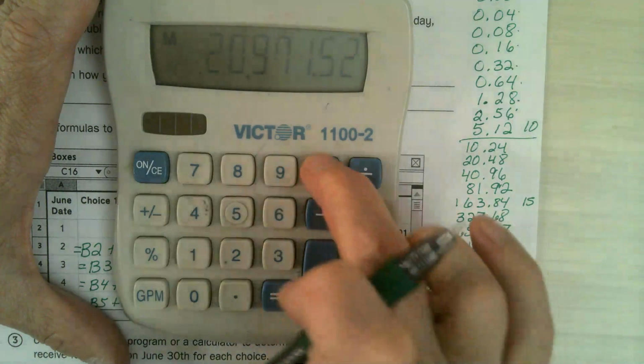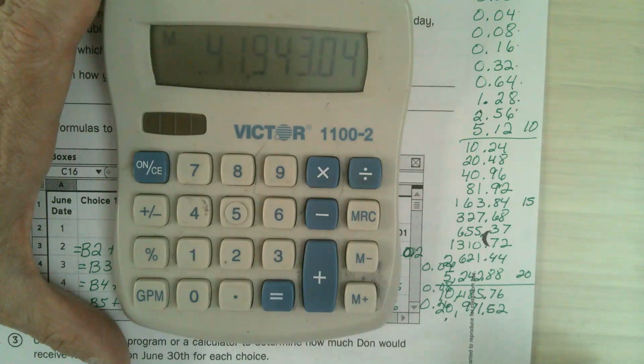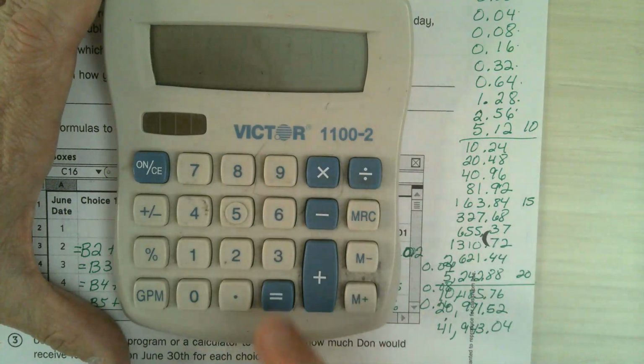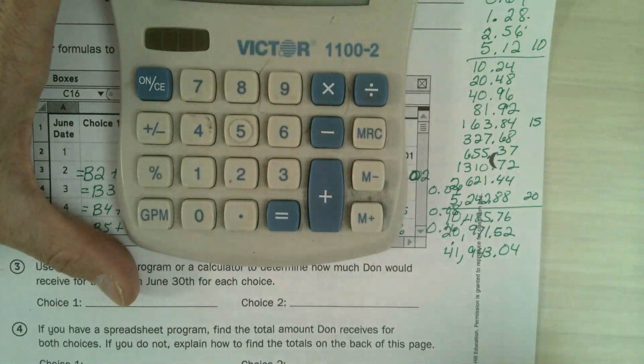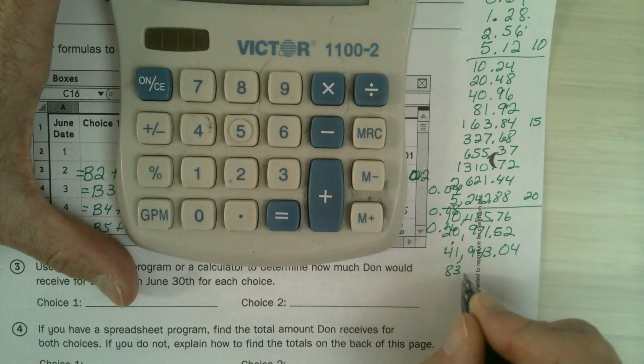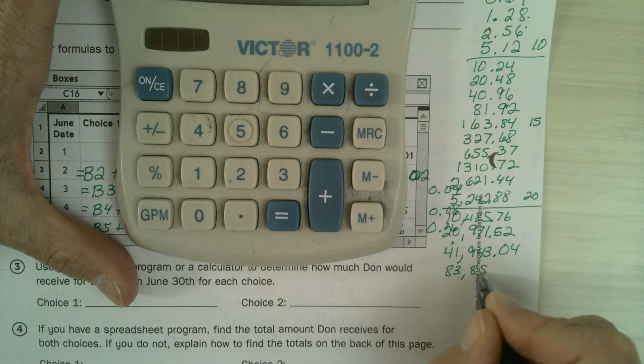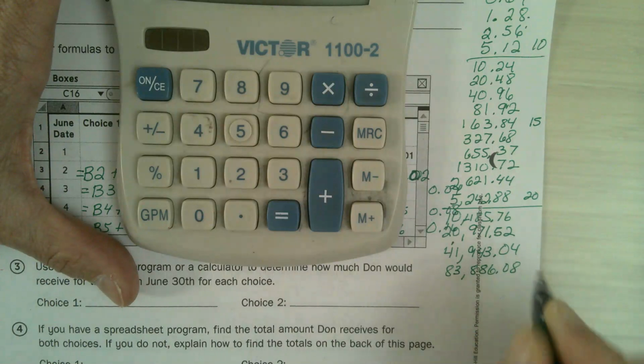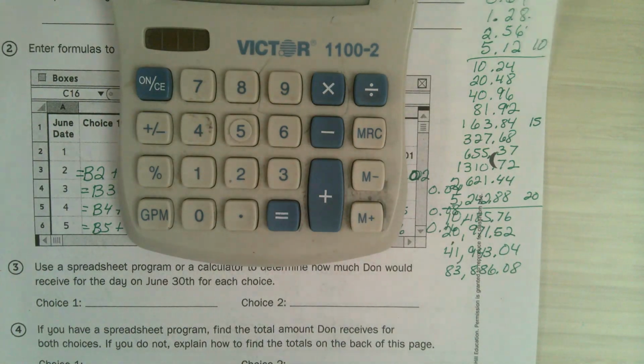Times 2. $41,943.04 times 2. $83,886.08.